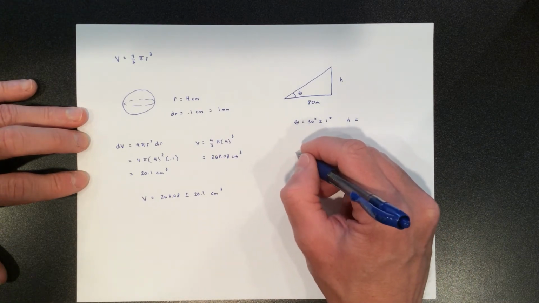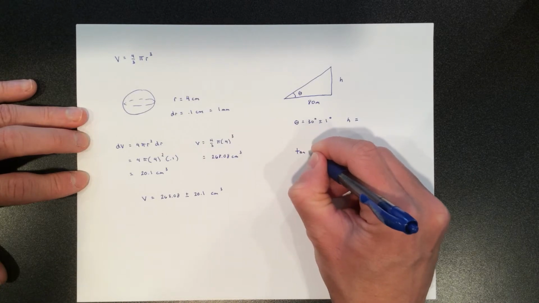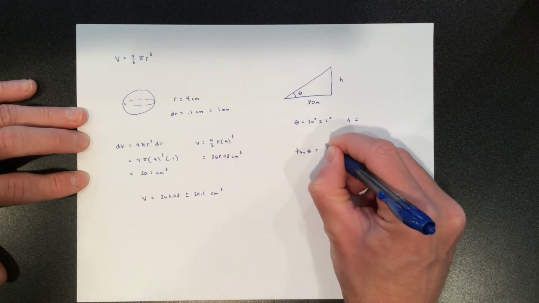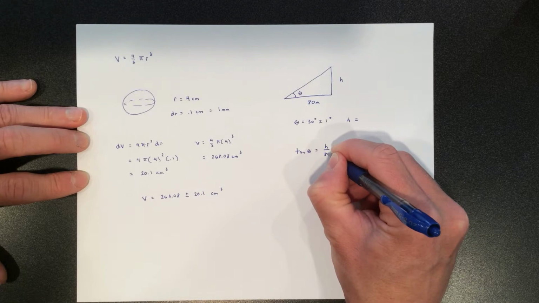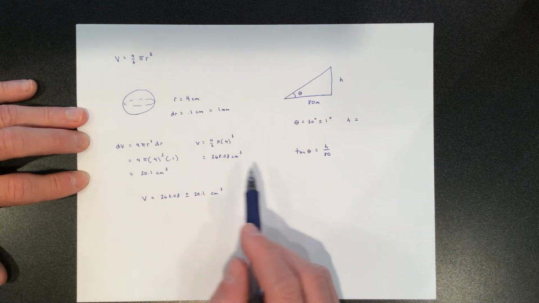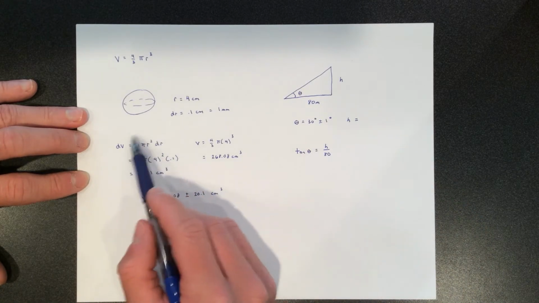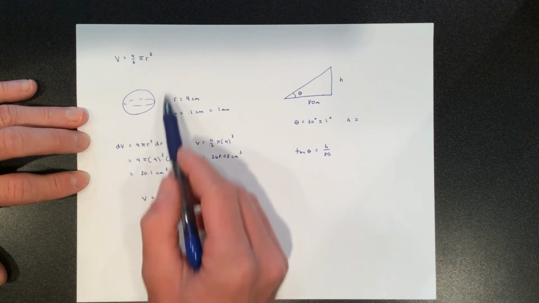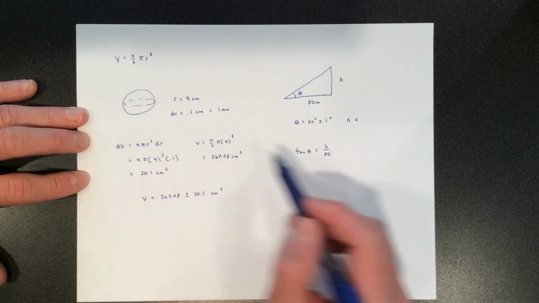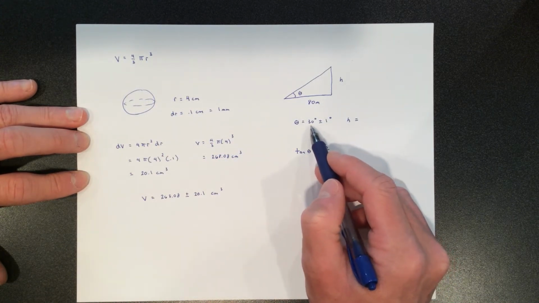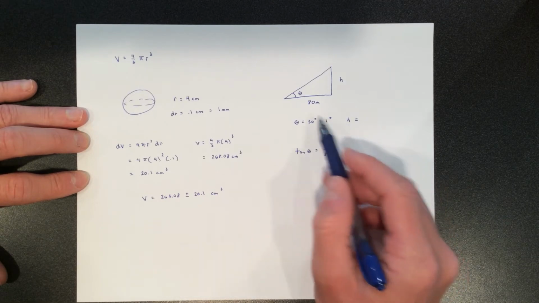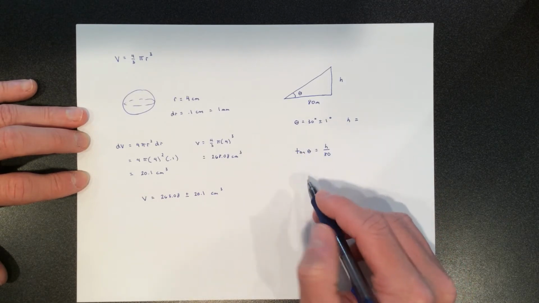So let's go ahead and write an equation that relates theta and h. Tangent of theta is h over 80. Just like over here, if I want a relationship between dr and dv, I got to get a relationship between v and r. Same thing here. I have d theta and theta, and I want h and dh, so I got to write some relationship, and this is the easiest one.